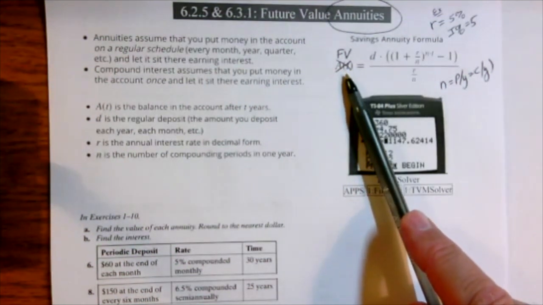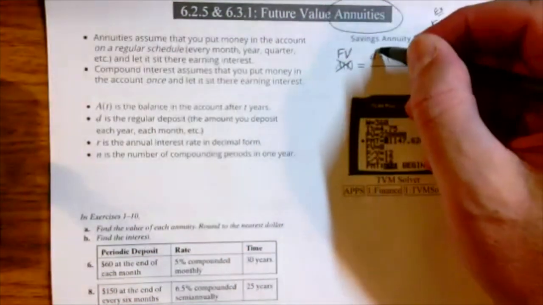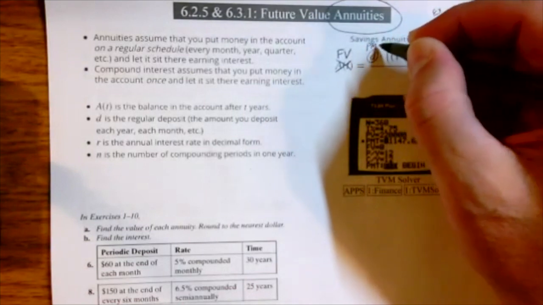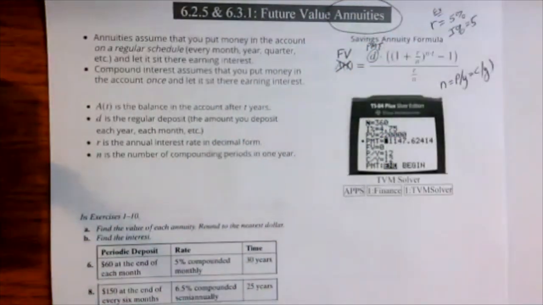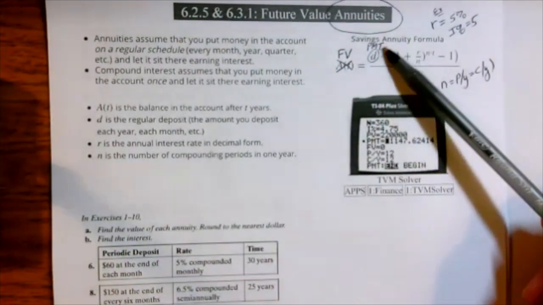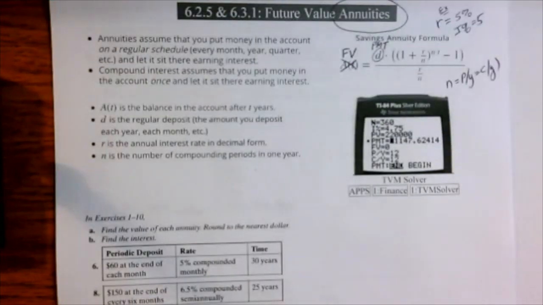And so it might be clearer if we just use future value or A. And the other one is this one right here. This is going to be our regular payment. If we're investing or making payments monthly, then this would be our monthly payment. If we make payments quarterly, then this would be our quarterly payment. But it's that regular payment that you make, which makes it an annuity.